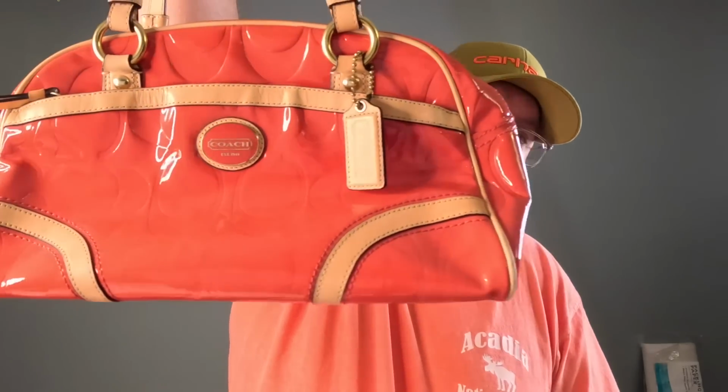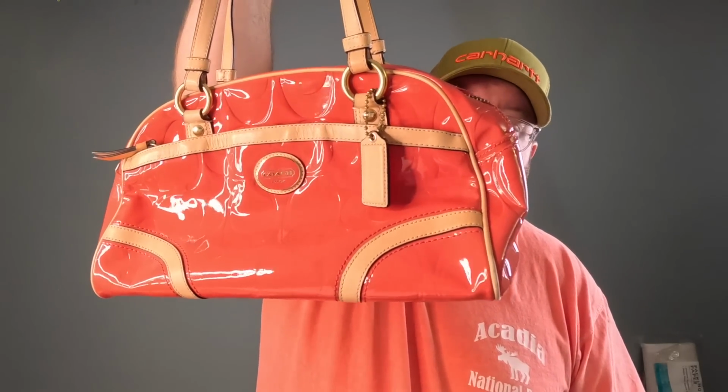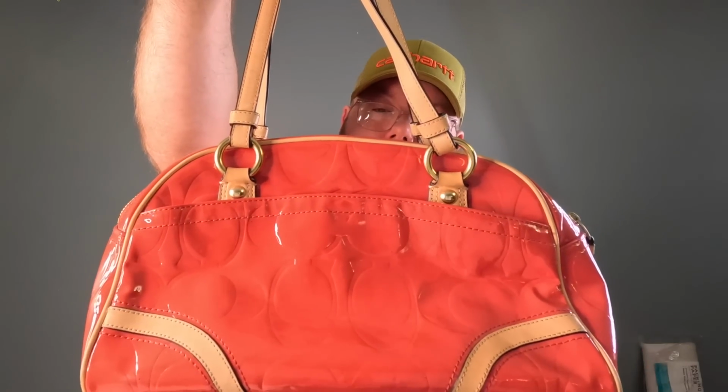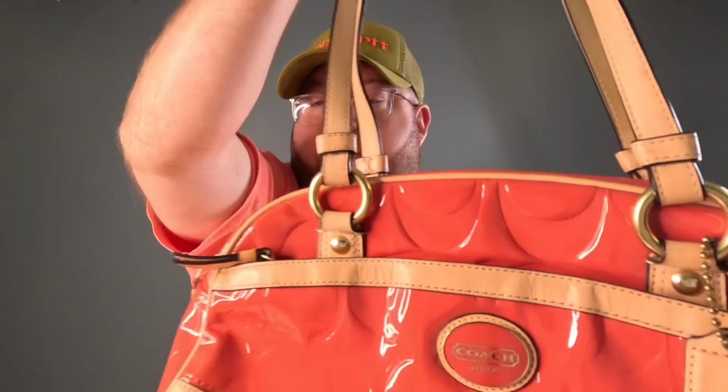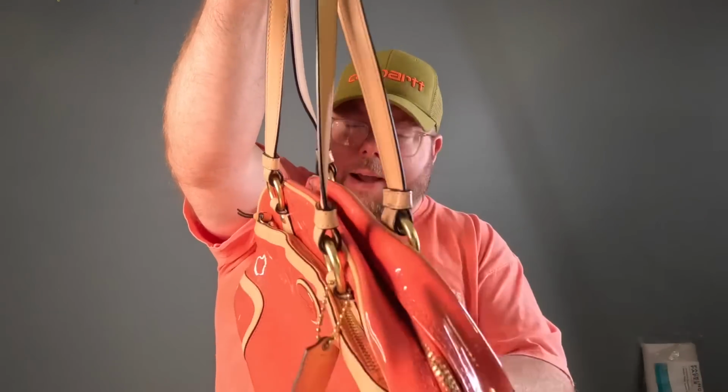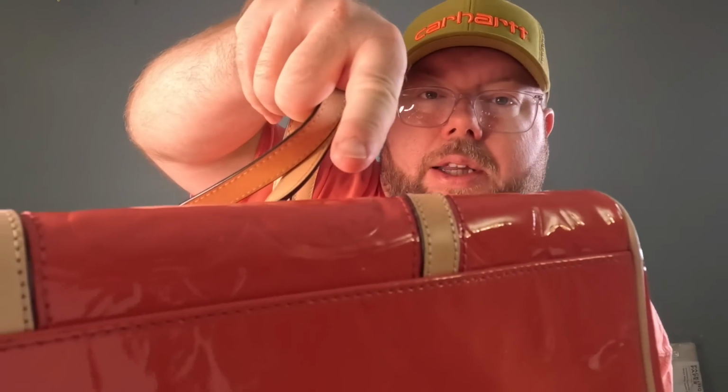But this is a nice Coach, kind of a coral color. It is embossed with the C's, the insignia. And of course you can see Coach right there on the front. It did have some flaws. It's got some ink transfer. I don't know if you can see it in the camera or not, but right in there, it's got some ink transfer. I don't think it's going to show up. It's kind of to the bottom, so it doesn't show as bad.